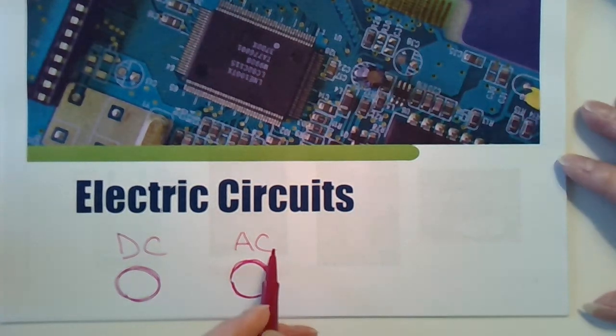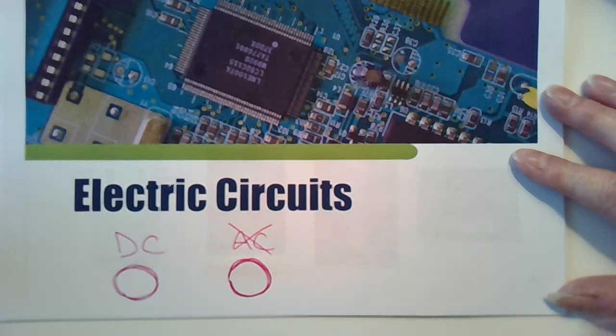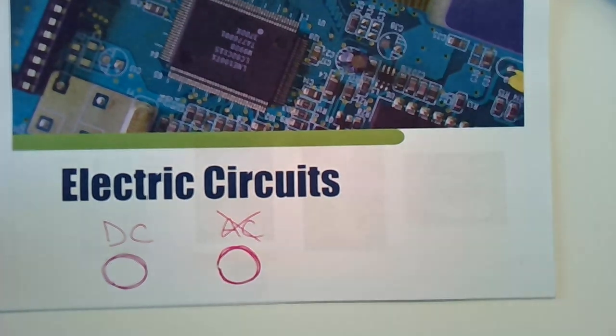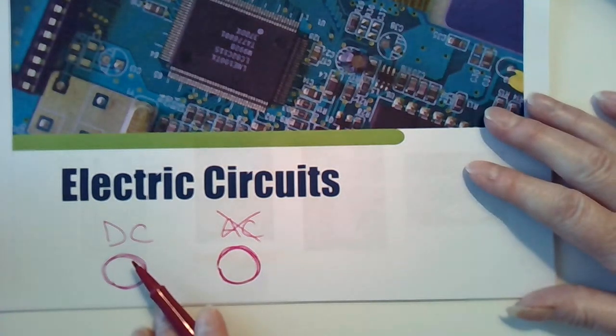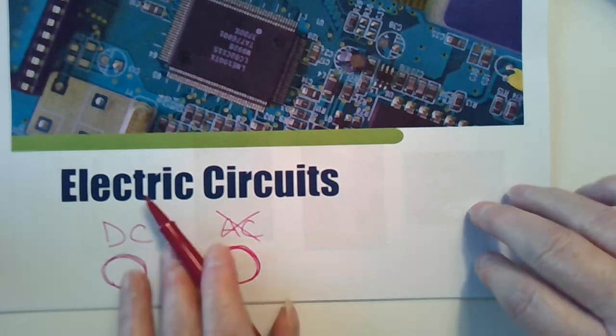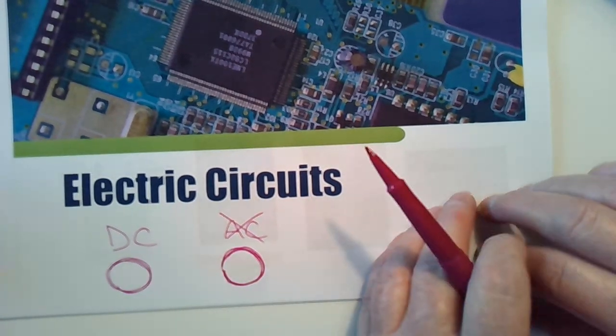And so this is a lot more complex, so we are not doing AC current. AC current, again, is what's in your house, and it's probably more what you're used to. We are going to do simple circuits, which are DC circuits. So in terms of our electric circuits, we are talking about direct current circuits.